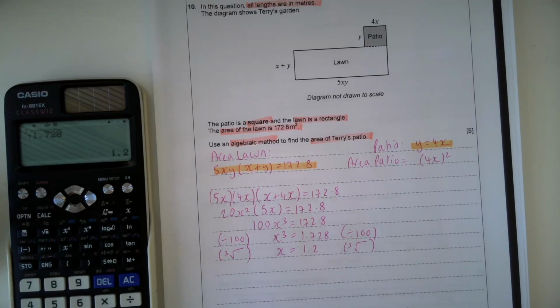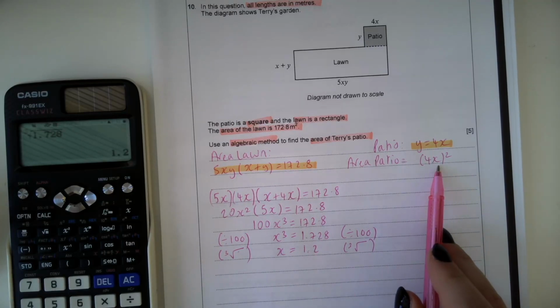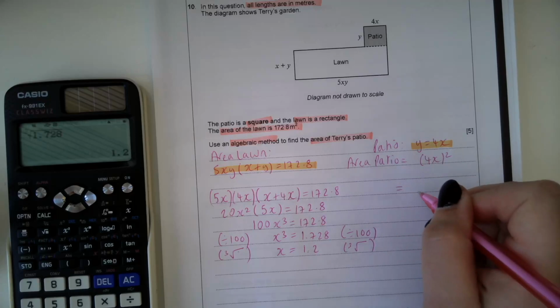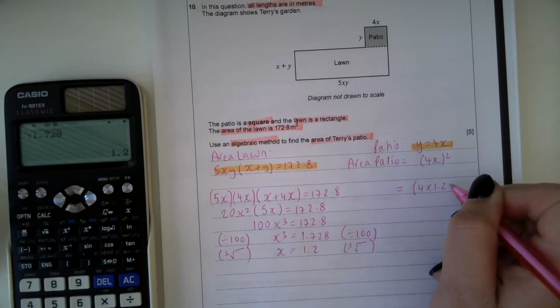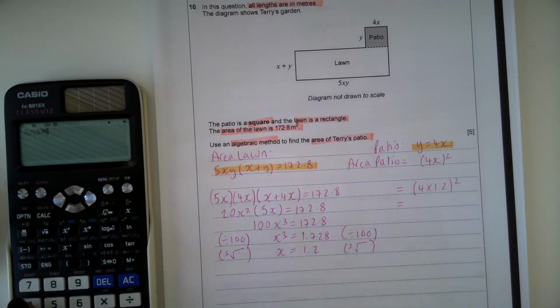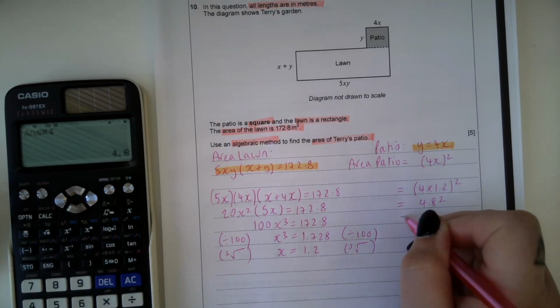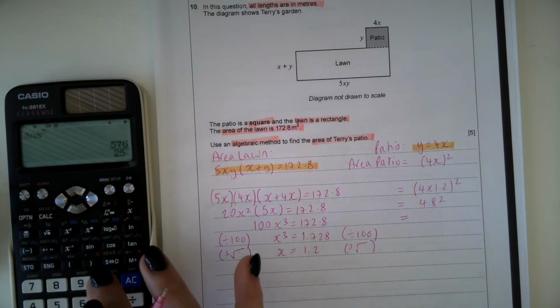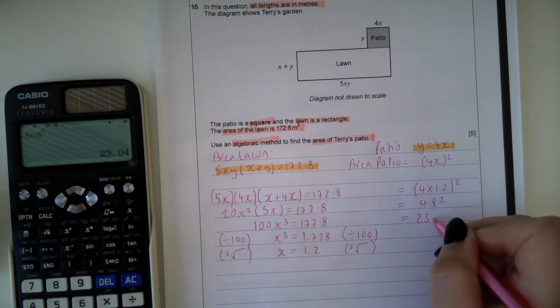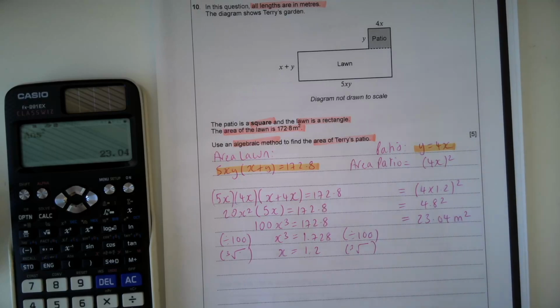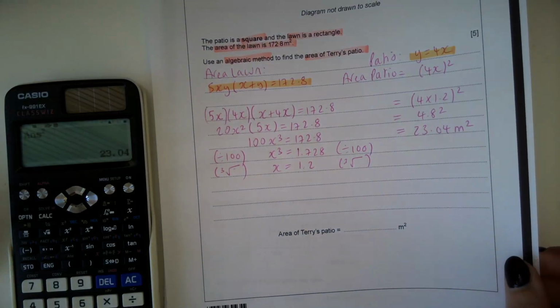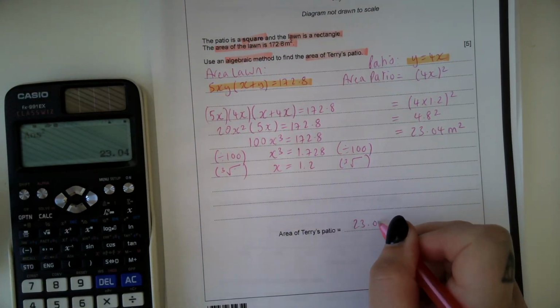So now I can find the area of the patio because I know the x value. So the area of the patio is 4 times 1.2, all squared. So 4 times 1.2 is 4.8 squared. So let's square that, which is 23.04 meters squared. So on my answer line, we're going to put 23.04.